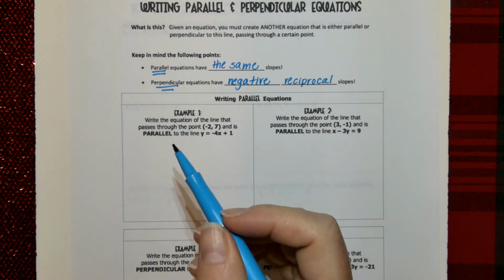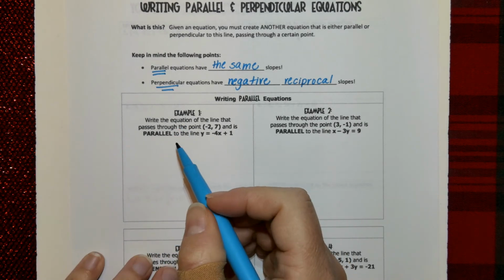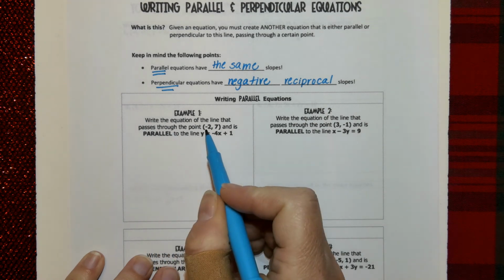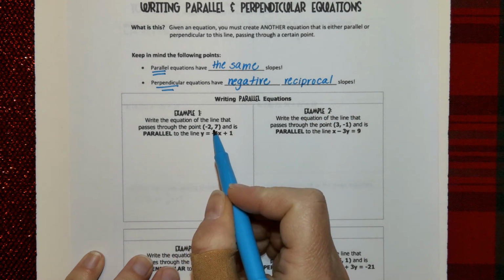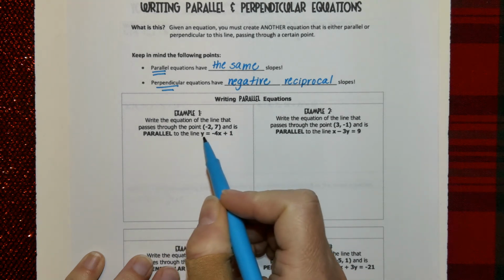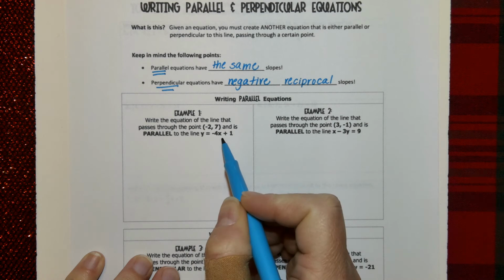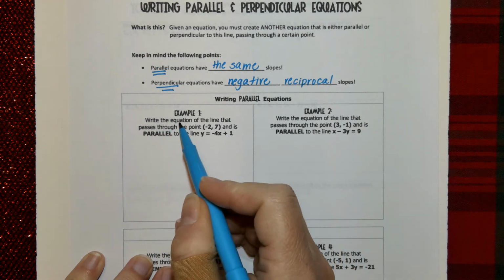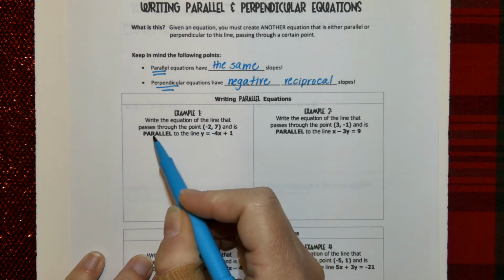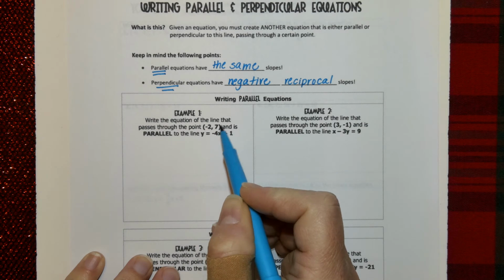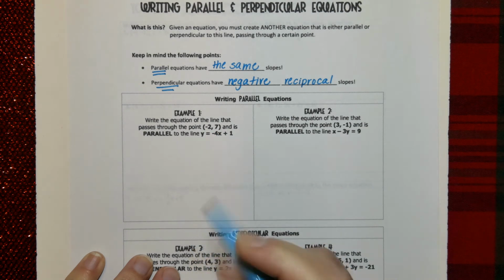So bear with me. First example, it says, write the equation of the line if it passes through the point negative 2, 7, and it's parallel to this line represented by this equation. So what are we trying to do? We're trying to write an equation for a line that is parallel to this line, but our second line, the one we're writing the equation for, passes through this point of negative 2, 7.